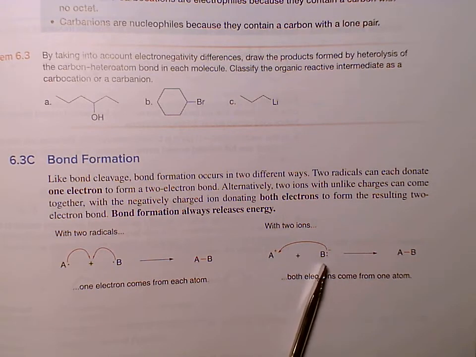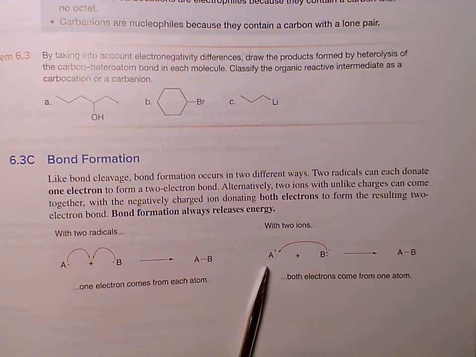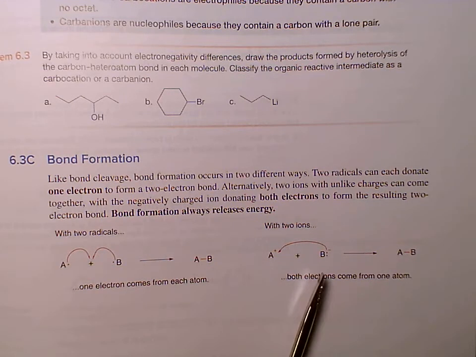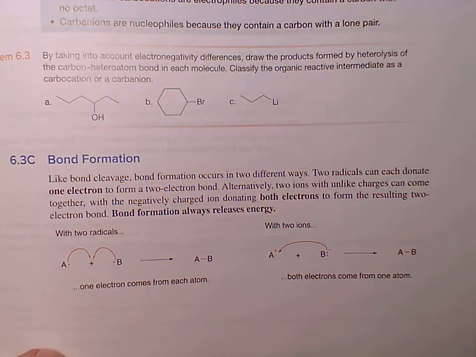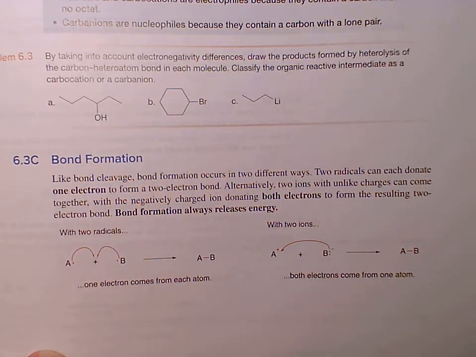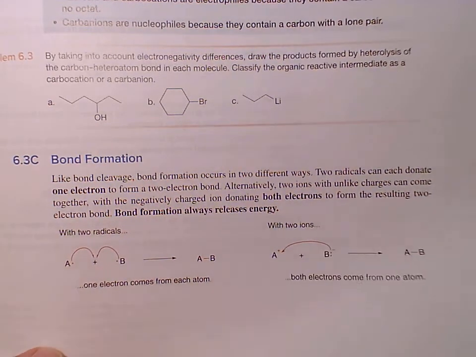Note, B is an electron pair donor, A is an electron pair acceptor, which if you remember your definition, means B is a Lewis base and A is a Lewis acid. So it turns out, except for these types of radical reactions here, most organic chemistry reactions are Lewis acid-base reactions. And that'll become very important in the next chapter.